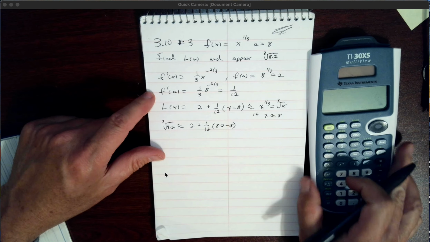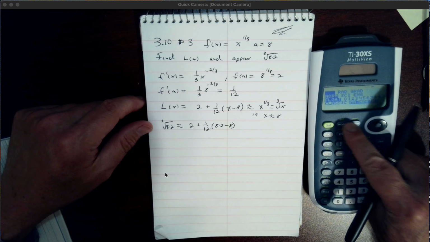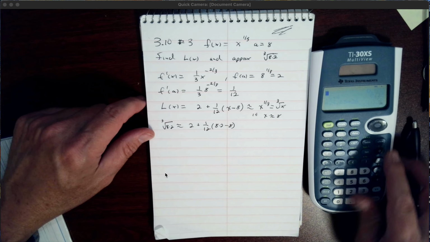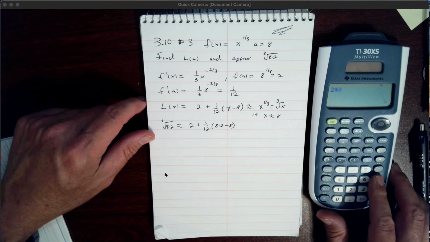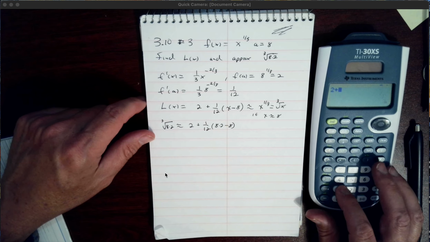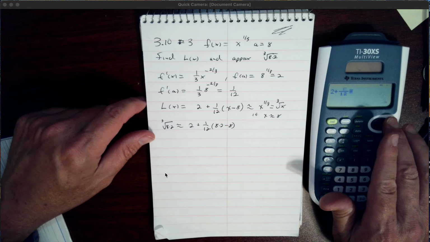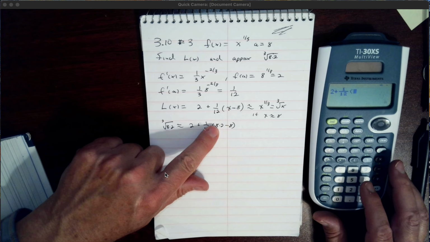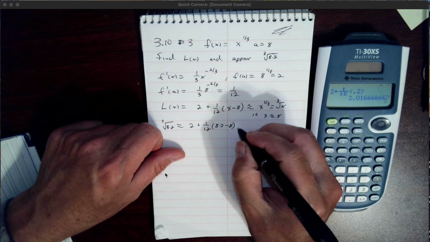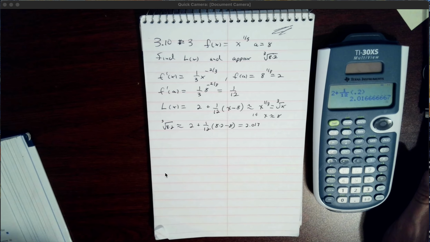We plug this into the calculator. We get 2 plus 1 over 12 times 8.2 minus 8, which is 0.2. 2.017. And that's the answer.